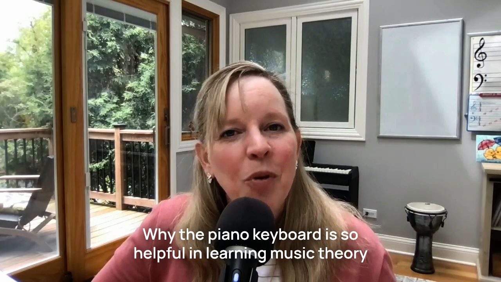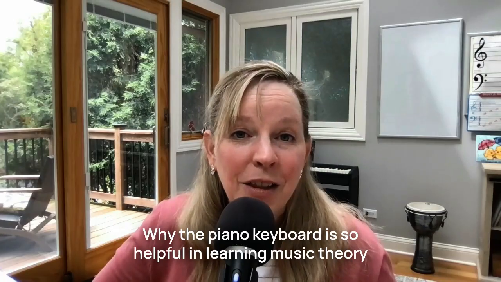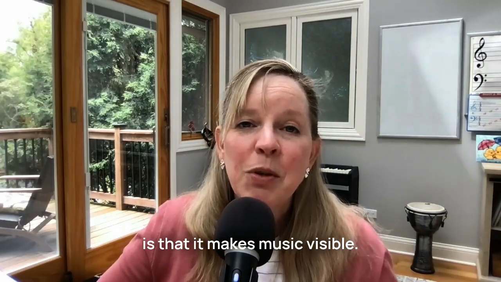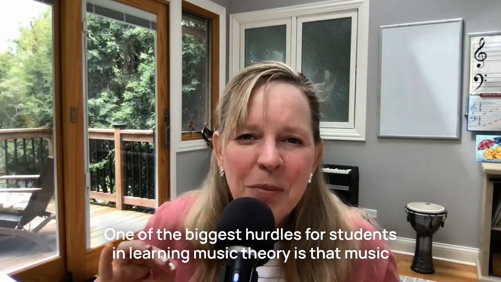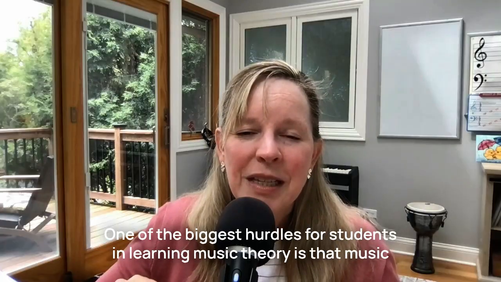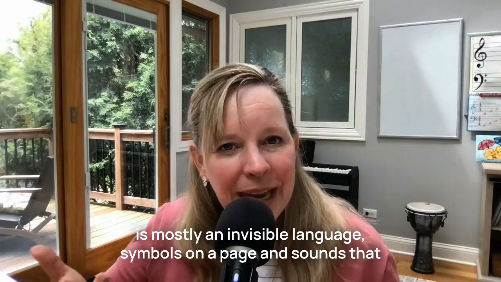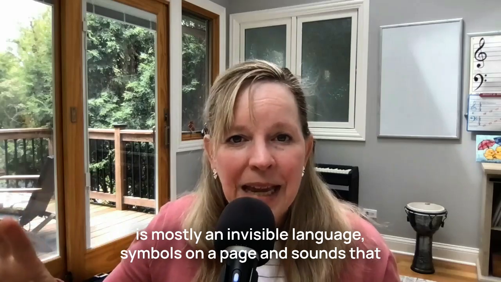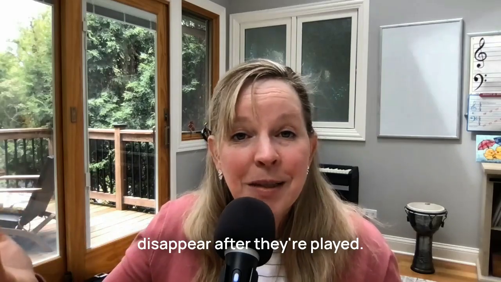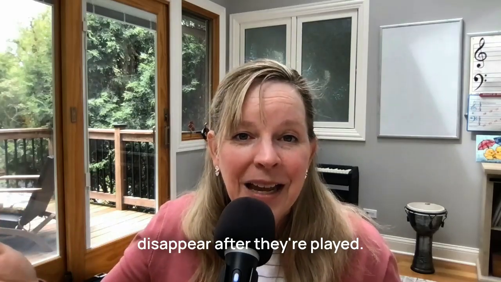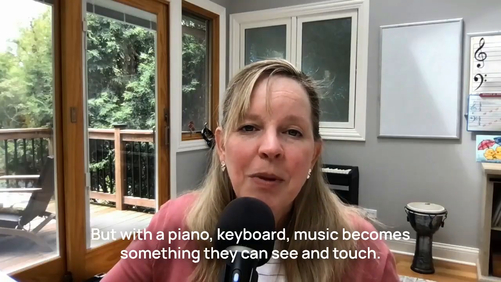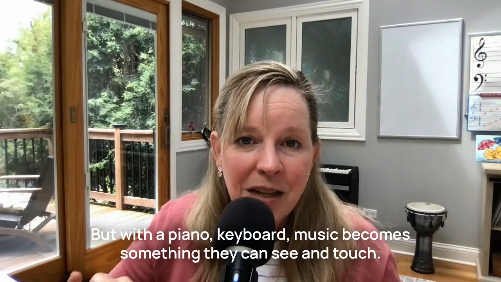Why the piano keyboard is so helpful in learning music theory is that it makes music visible. One of the biggest hurdles for students in learning music theory is that music is mostly an invisible language: symbols on a page, and sounds that disappear after they're played. But with a piano keyboard, music becomes something they can see and touch.